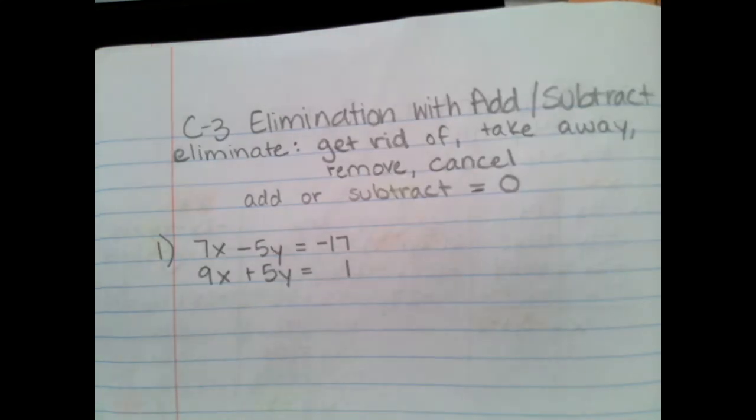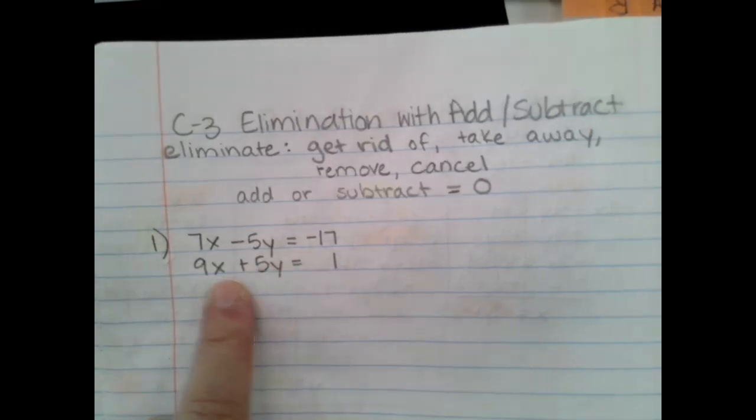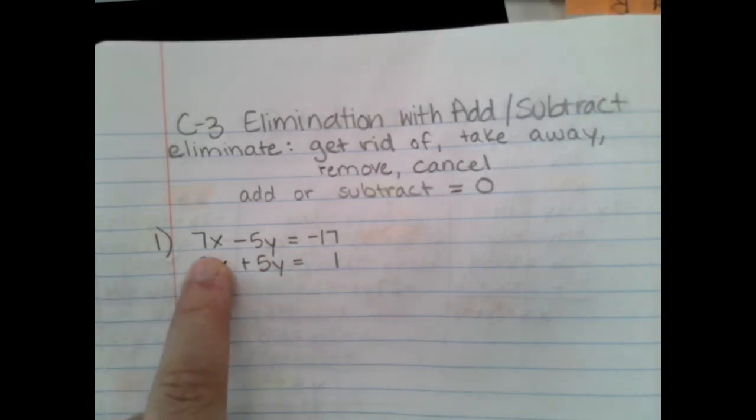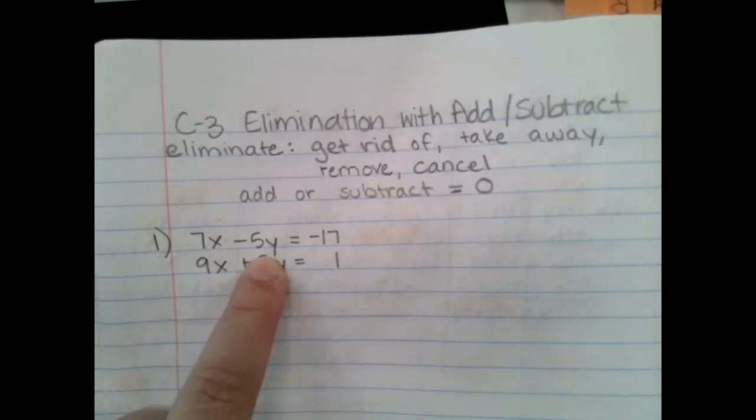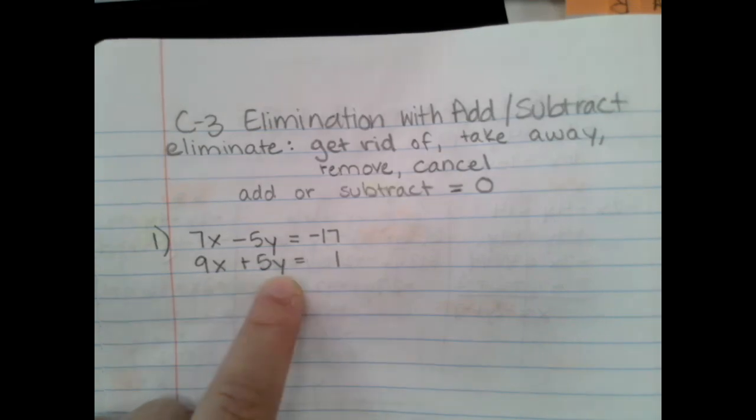Could I graph these equations? In order to graph, what would I need to do? Solve for y on both. Could I do substitution and solve for x or y? Yeah, but our problem is when I divide everything, am I going to get any nice whole numbers if I divide everything by 7? 5? No, can't do 17. What about 9? Can I do 1 divided by 9 nicely? Nope, 1 divided by 5?